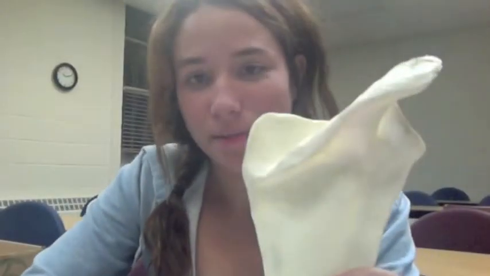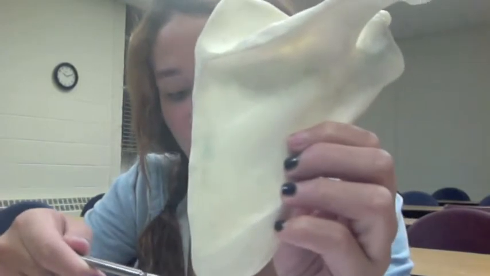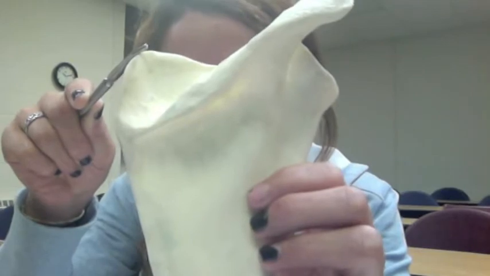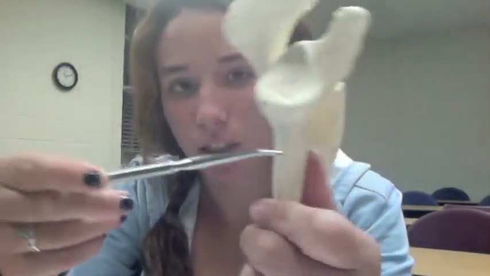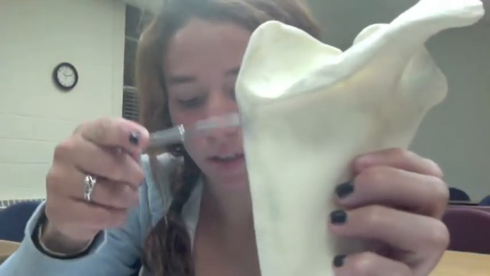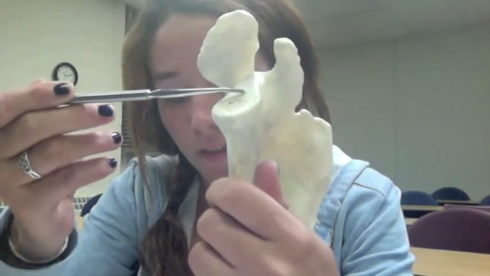This is the scapula. This is the inferior angle of the scapula. This is the superior angle of the scapula. The superior border of the scapula. This is the lateral border of the scapula. This is the medial border of the scapula. This is the glenoid fossa.